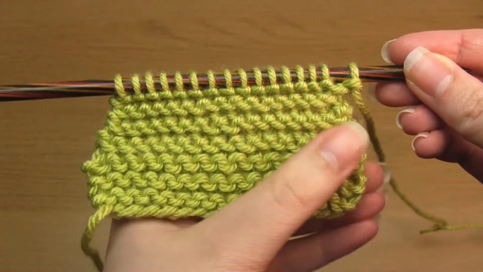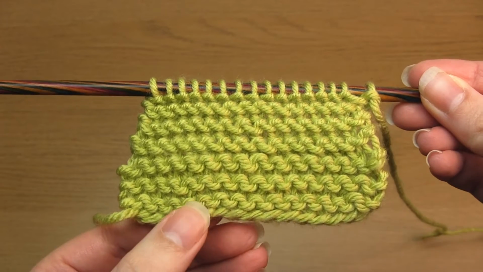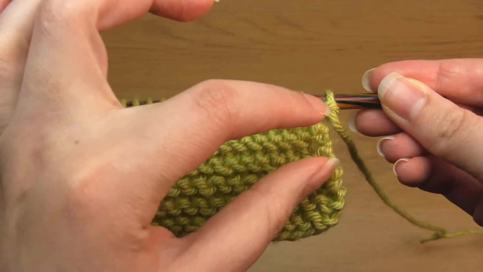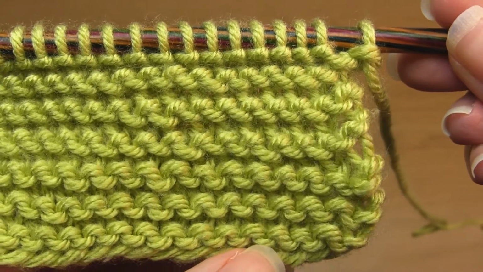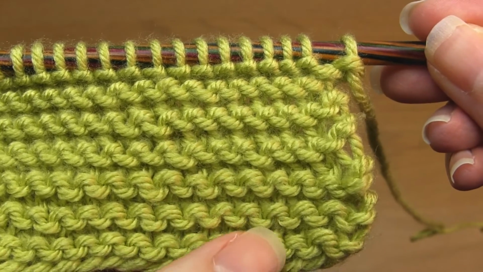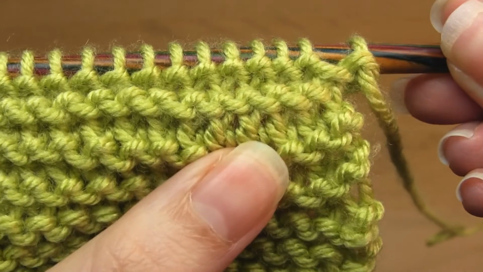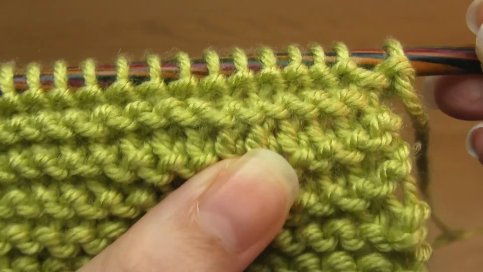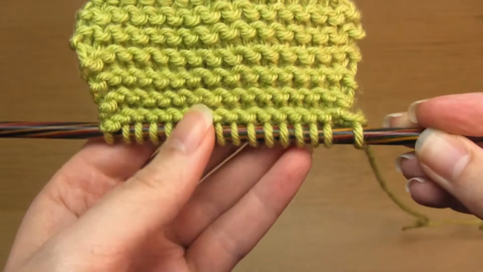And here you can see the comparison between normal garter stitch and twisted garter stitch. At the bottom is the regular garter stitch, and then above is the twisted garter stitch. As you can see, the stitches in the twisted garter stitch look tighter, and the ridges look more defined. And it's the same on both the front and the back.